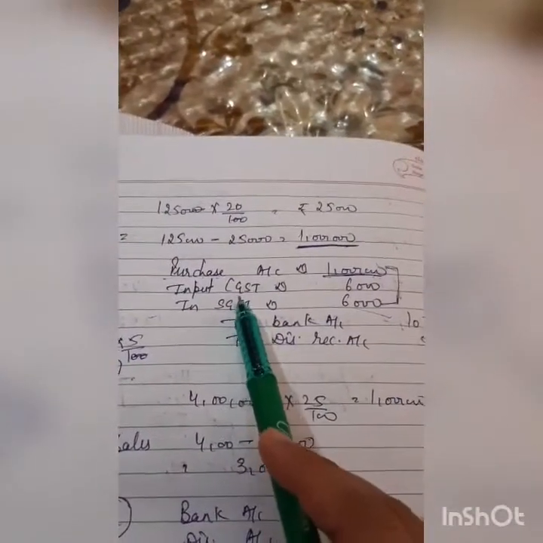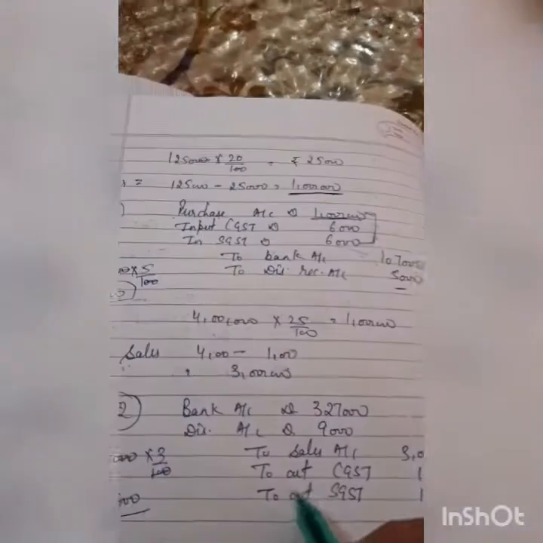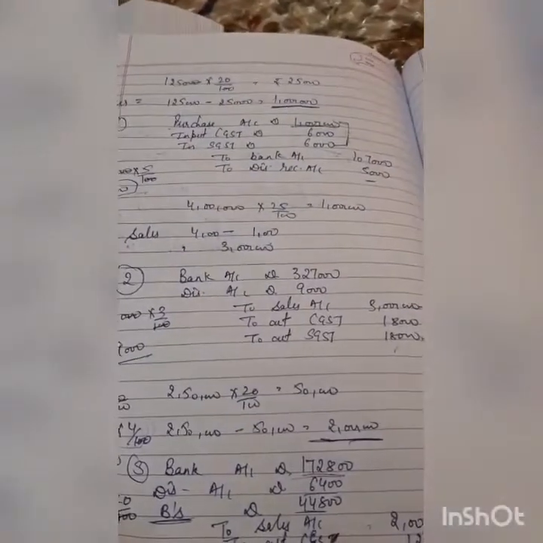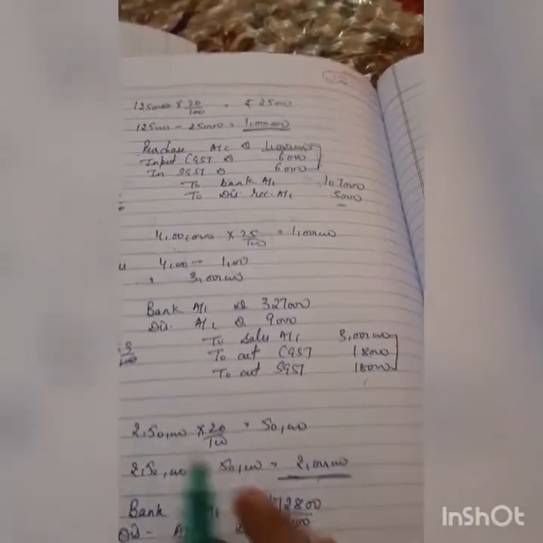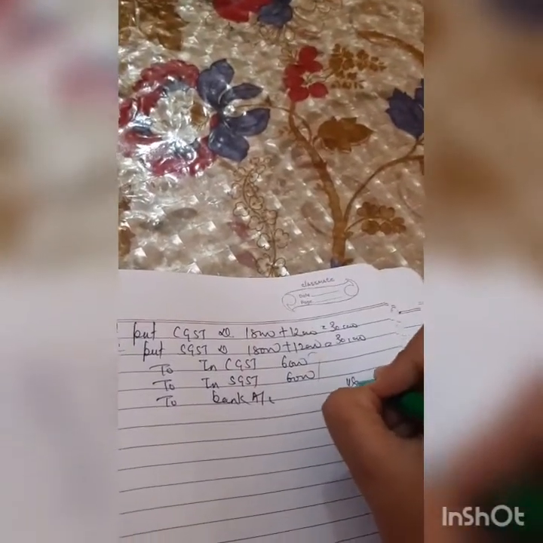So in the first one, input CGST is 6,000 and 6,000. So input is 6 and 6. In the second one, output is 18 and 18. And again in the third one, output is 12 and 12. So plus 12 and 12. It means in the debit it is total 30 and 36, 60,000. And in credit you have only 12, so the rest 48,000 is to be paid in the central government account as GST paid by the businessman.